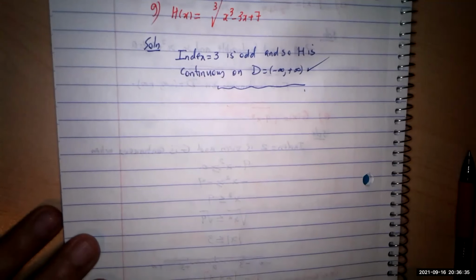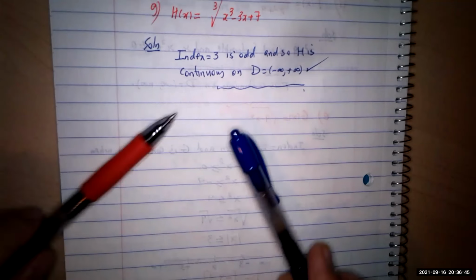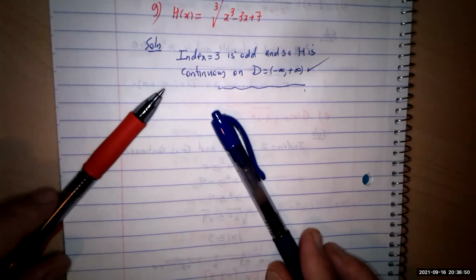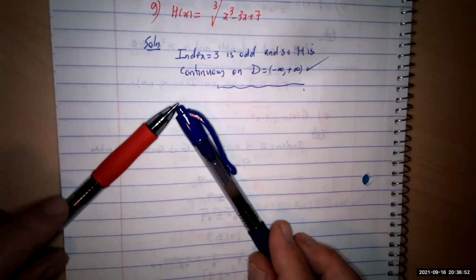Okay, we're going to continue. There is one more group of functions for which you have to check the continuity. It's a piecewise defined function. In the case of a piecewise defined function, you have to check the continuity at the partition point only. Because at the partition point, you may have two separated pieces, so the function is going to be continuous everywhere except at the partition point.